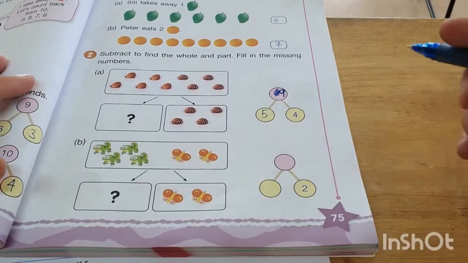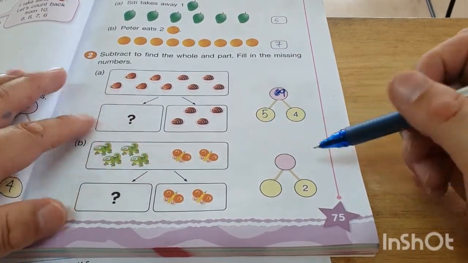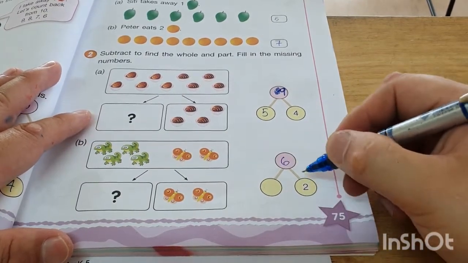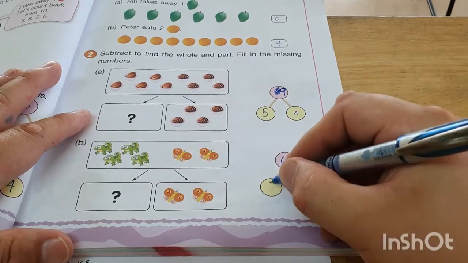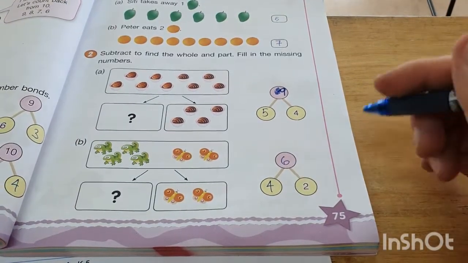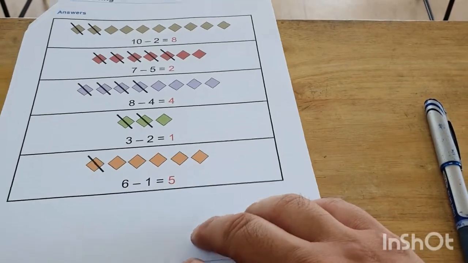And lastly, the insects. What's the total? Geckos plus butterflies equals 6. And 2 butterflies and how many geckos? 4. Okay, so that is the correct answers for these exercises. Now let's go to the worksheets.